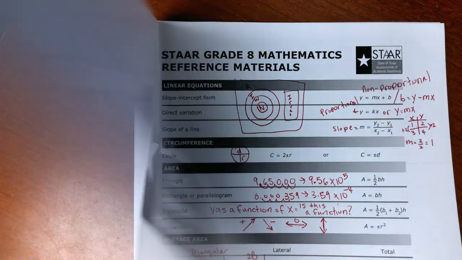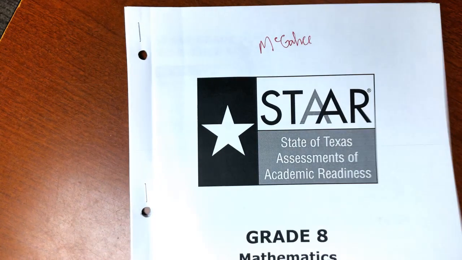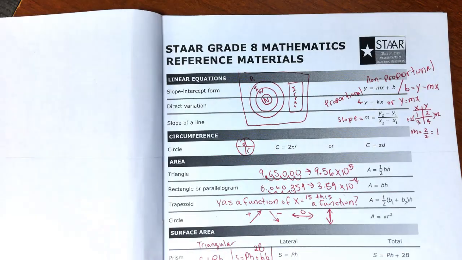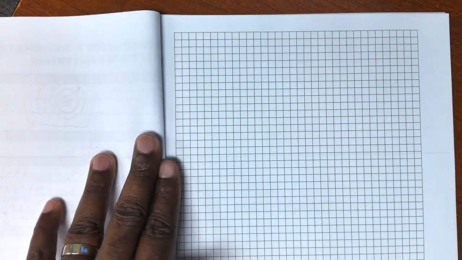Okay, so as I said, we started with the STAAR test. This is the 2022 version for eighth grade math. They gave you a formula sheet, right? They also give you graph paper. Now, since STAAR, I believe, is online this year, you're probably going to get all of this stuff as a digital version.